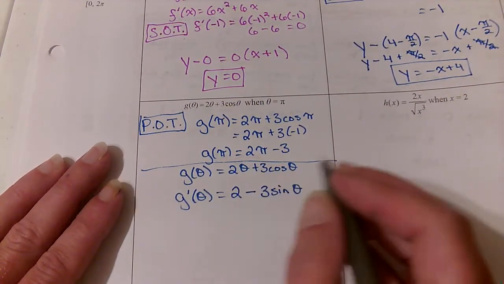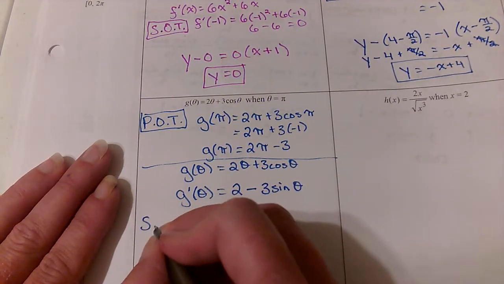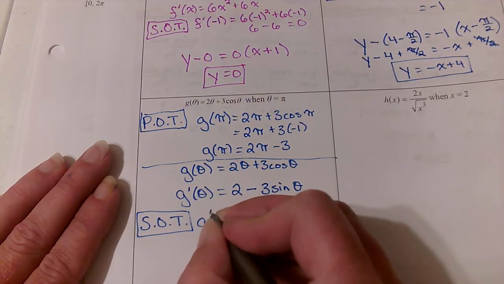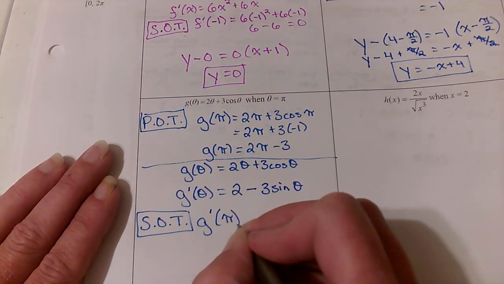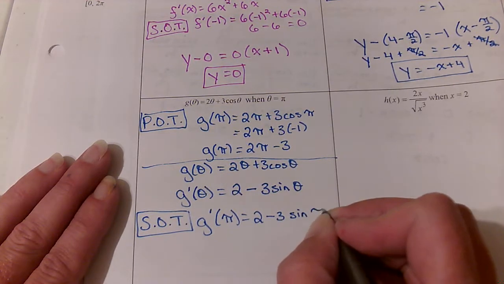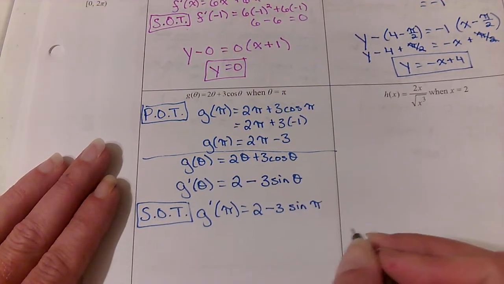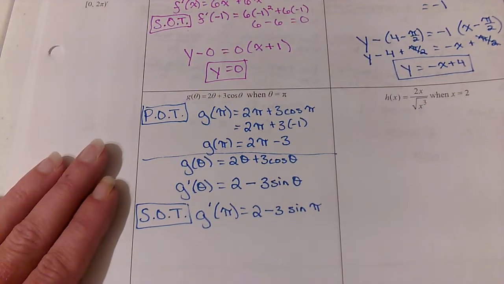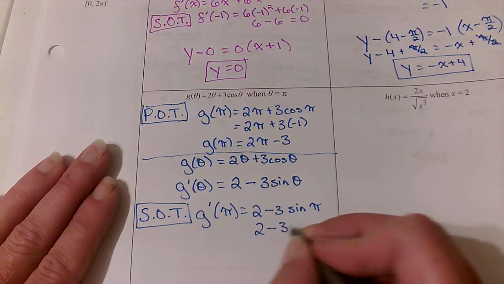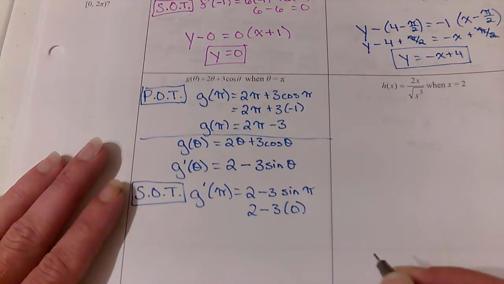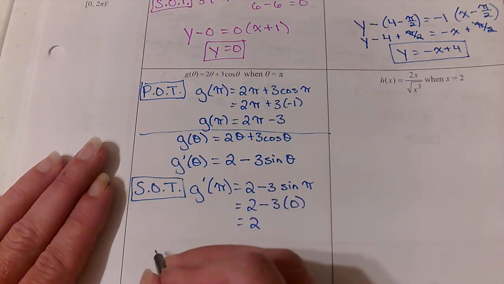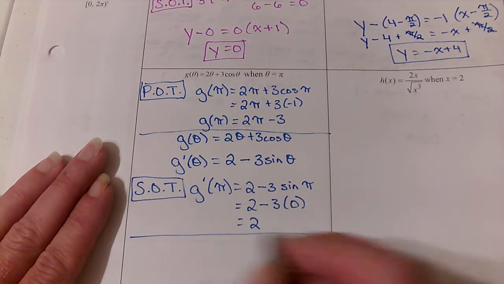Now I can plug in the theta. So G prime of pi is 2 minus 3 sine pi. Well, that's nice because the sine of pi is just 0. So that's just 2.